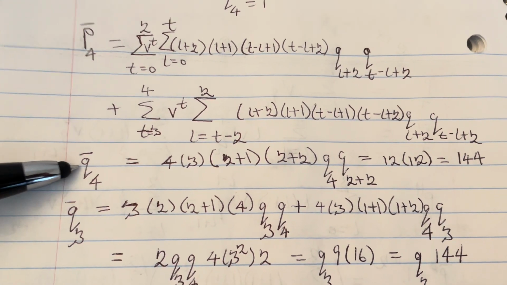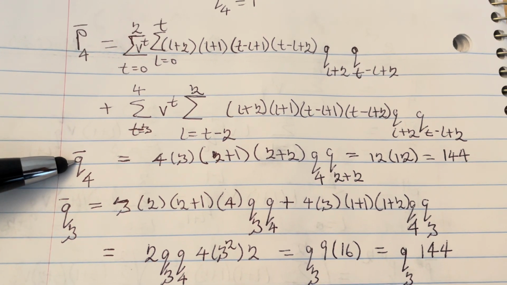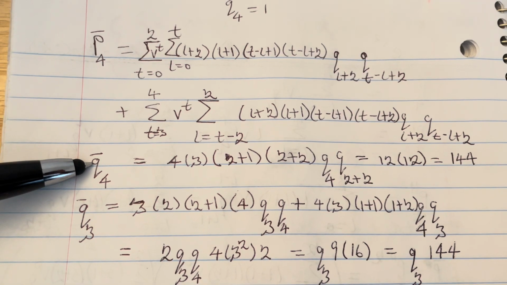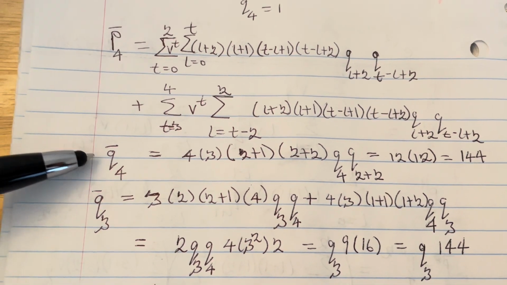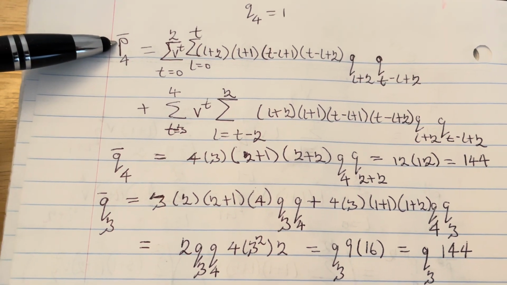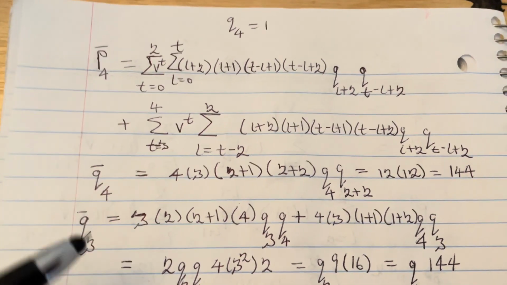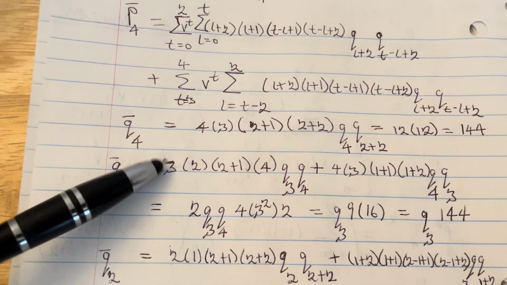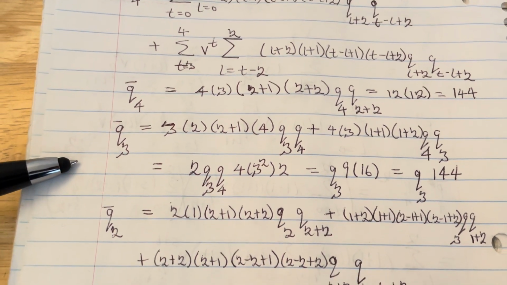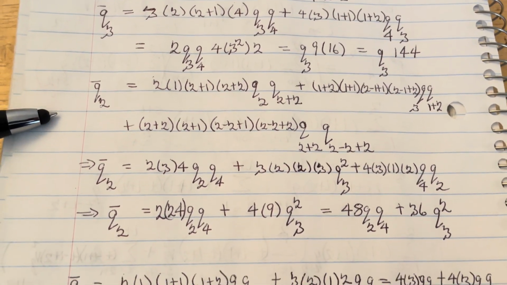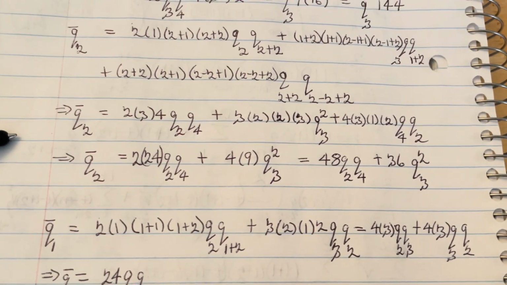So we get that, after we square the derivative, this coefficient of P bar is 144, and likewise we have the other coefficients calculated out explicitly.